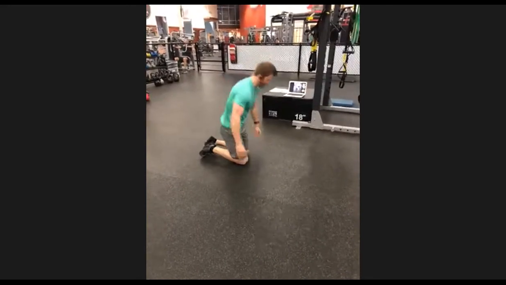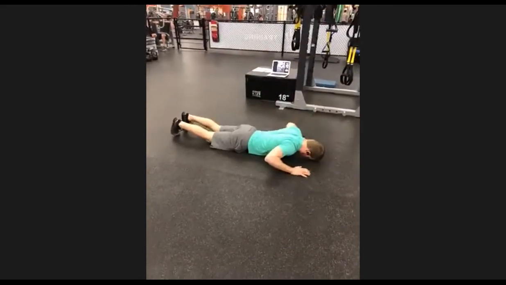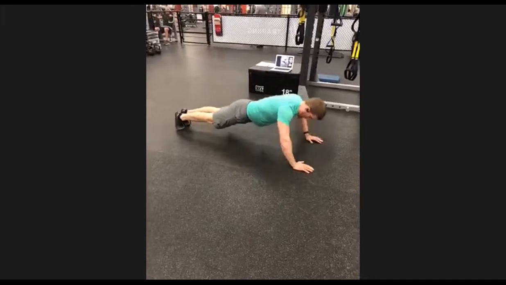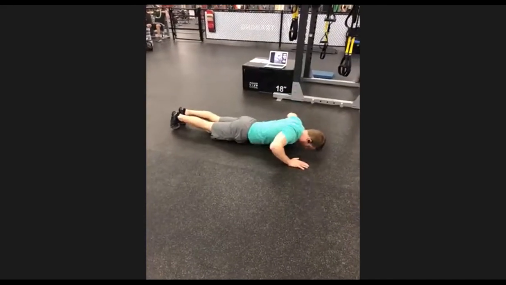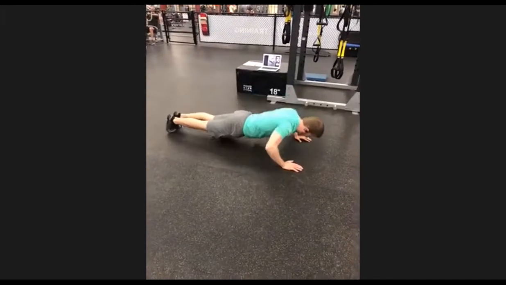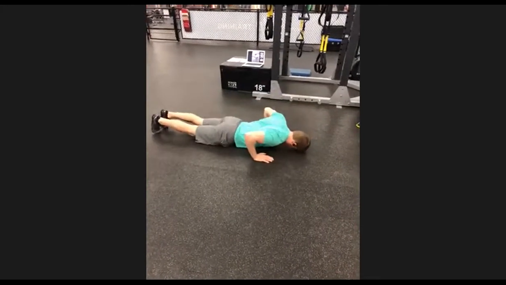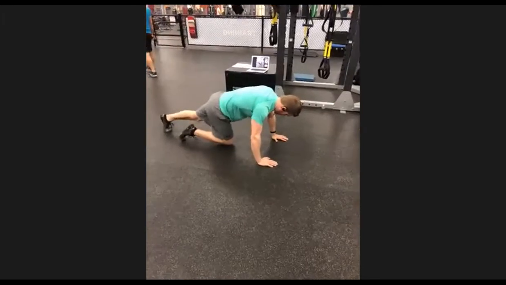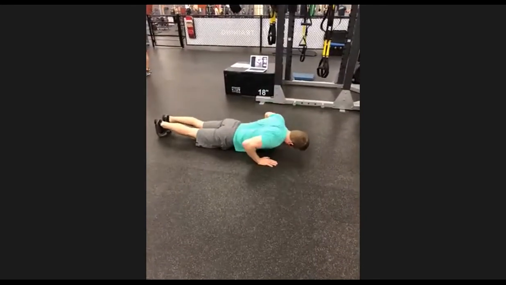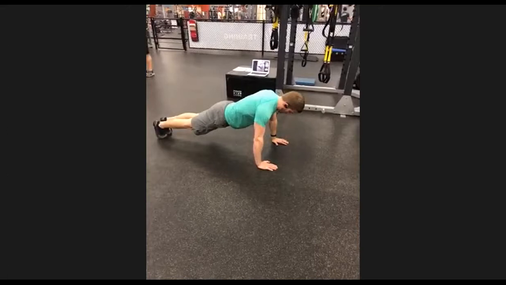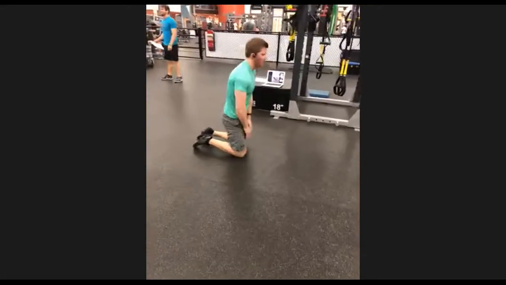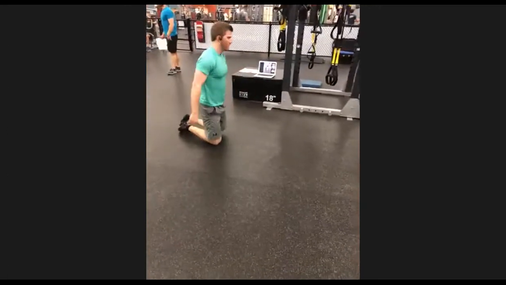The other thing that's really common is you'll see this on people. They'll rotate. So if you can see, he's rotating, right? So his spine is rotating. He's pushing. Typically what's happening is they're pushing with one hand harder than the other, right? Or they don't have the rotary stability. It's one of those two things.